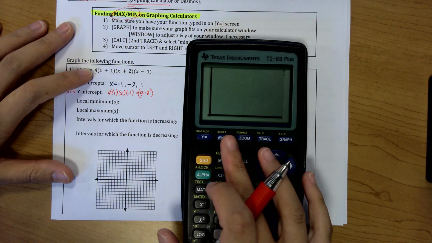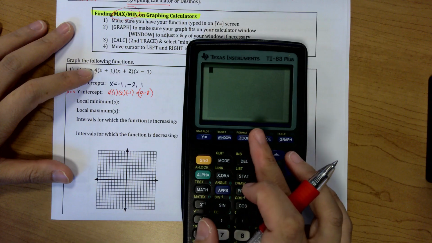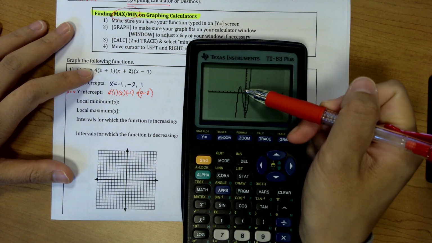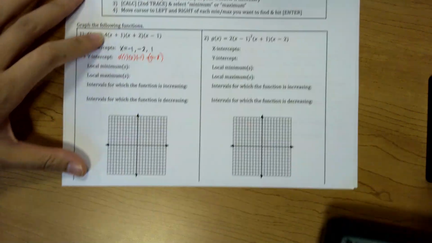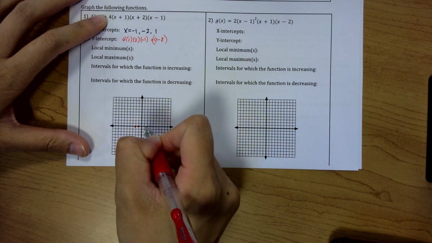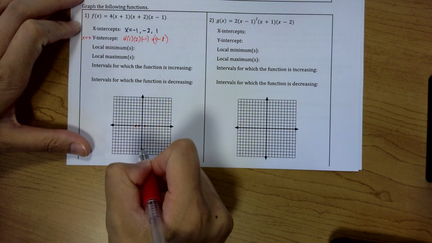Uh-oh, my window is off. So in order to fix that, we are going to go to zoom standard, which is 6. Okay. So I have one local maximum, one local minimum. Let's put in our x-intercepts at -1, -2, and +1. There's a y-intercept at -8.